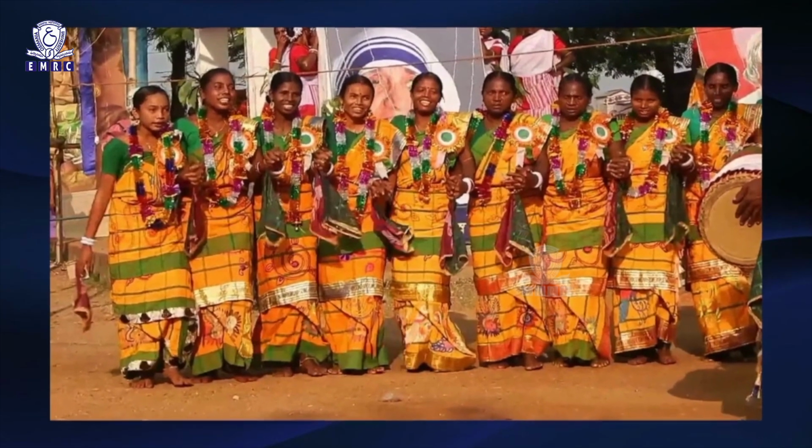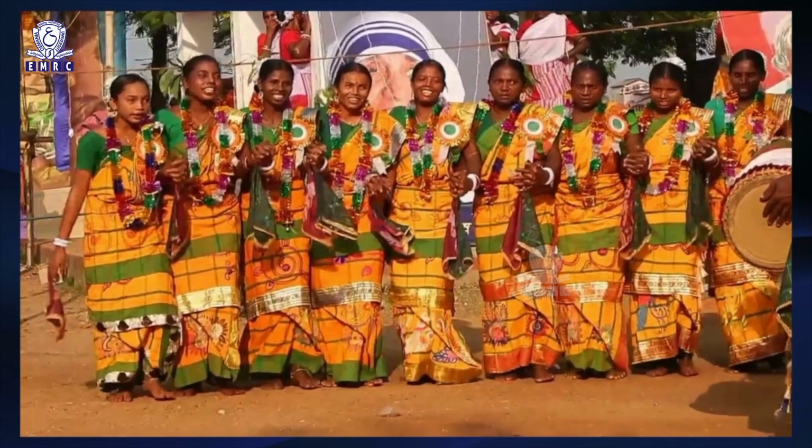The International Labour Organization, that is ILO, used the expression indigenous people to refer to the tribals. Gandhi popularized the word Girijan for tribals. Tribes are also known as Vanvasis, Aranyavasis and Vanyajatis, etc.